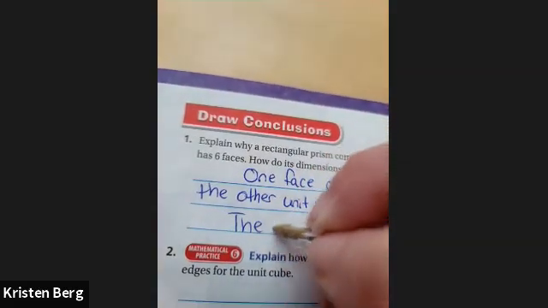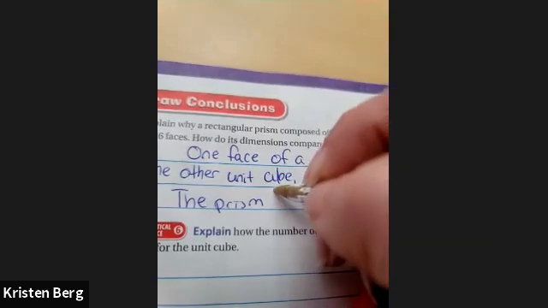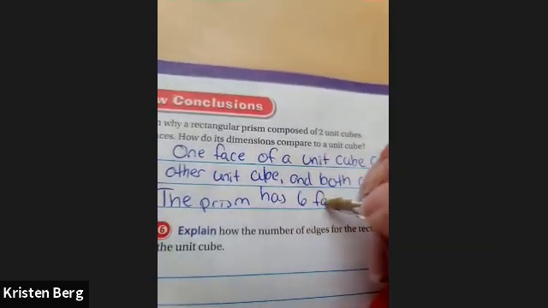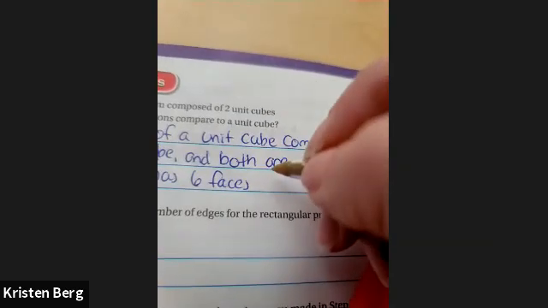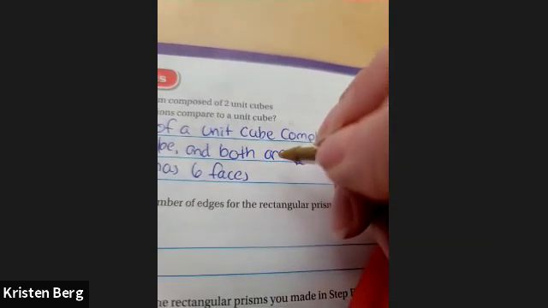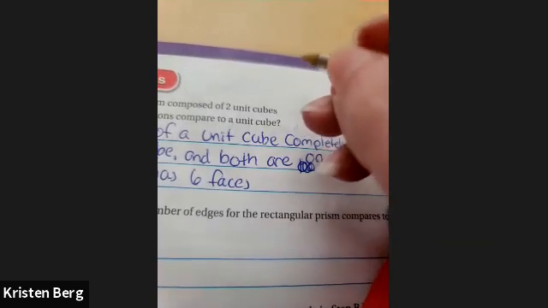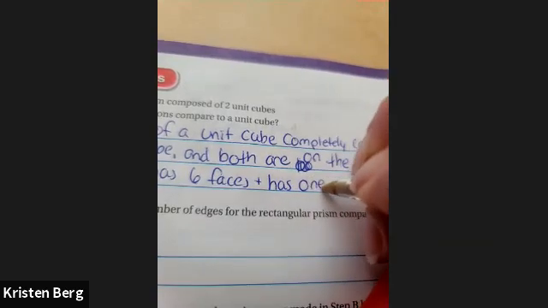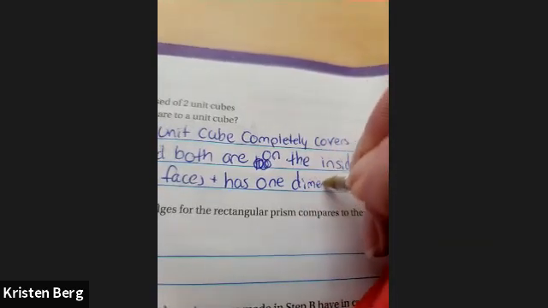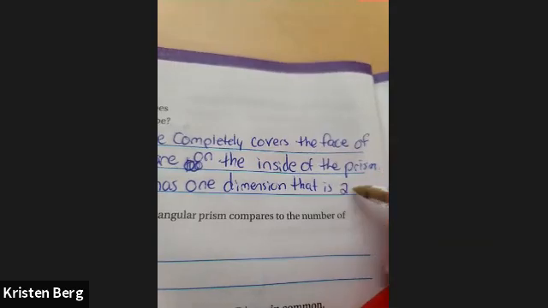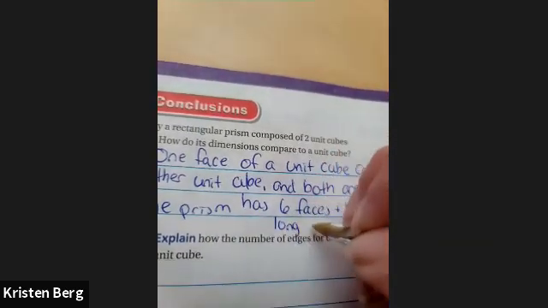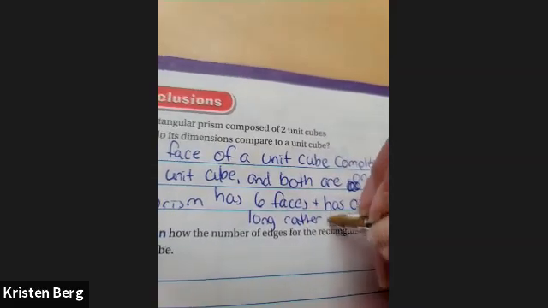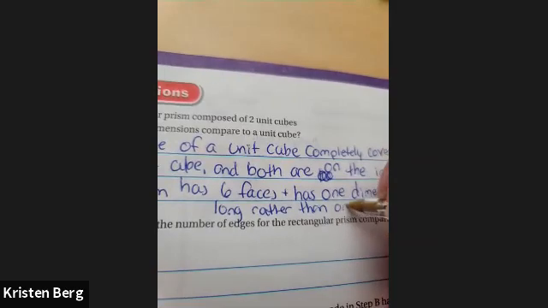The prism has 6 faces. And has 1 dimension that is 2 units long, rather than 1 unit long.